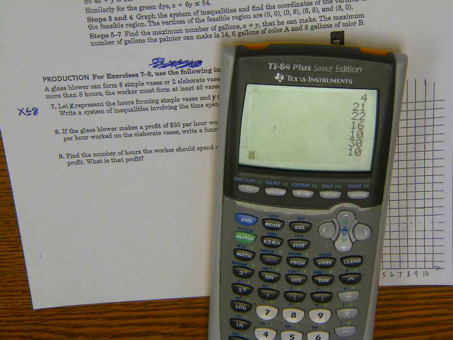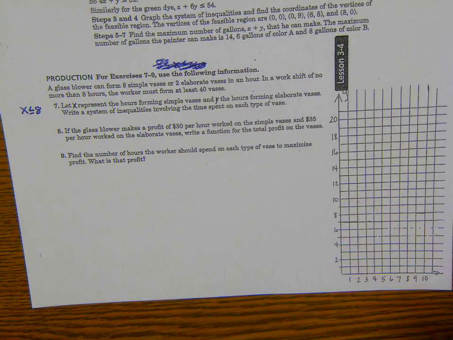Oh, got one? Go ahead. X is less than or equal to y. The hours spent forming simple vases must be less than or equal to the hours spent forming elaborate vases. Is it possible that you could spend more time working on elaborate vases than simple vases? Yes. But is it also possible that you could spend more time on simple than elaborate? You could choose either one. So x is less than or equal to y would not make sense here.